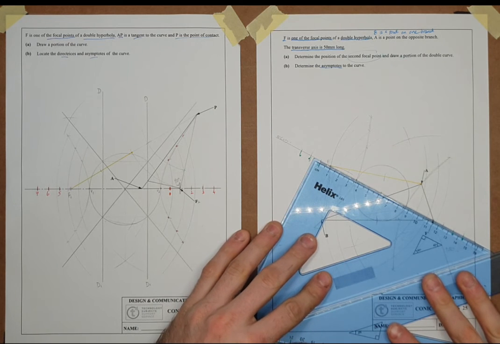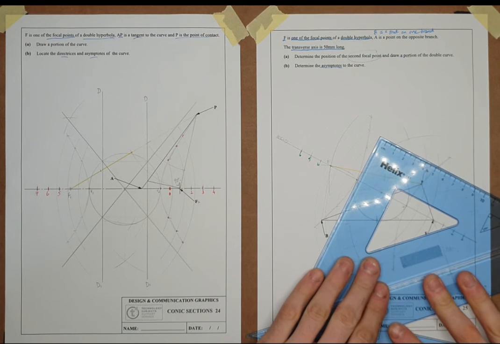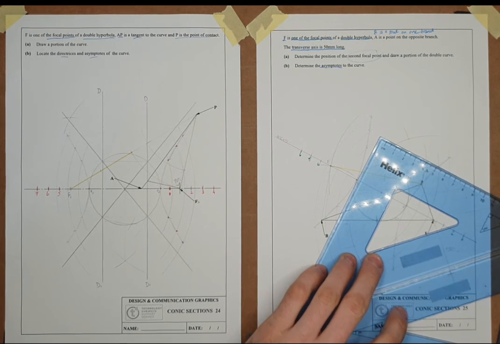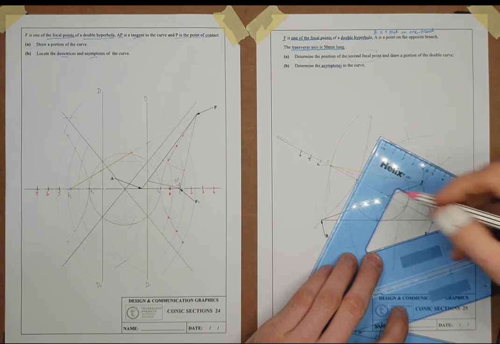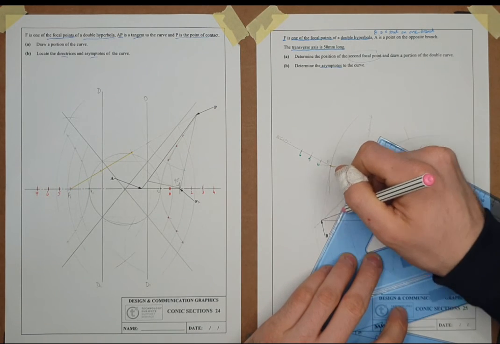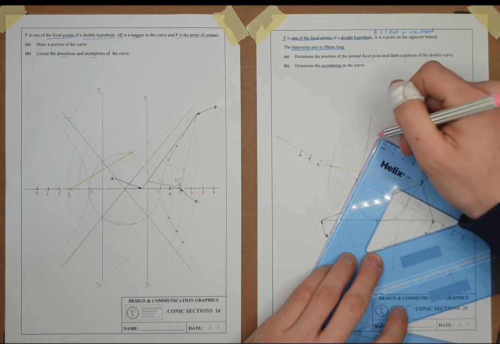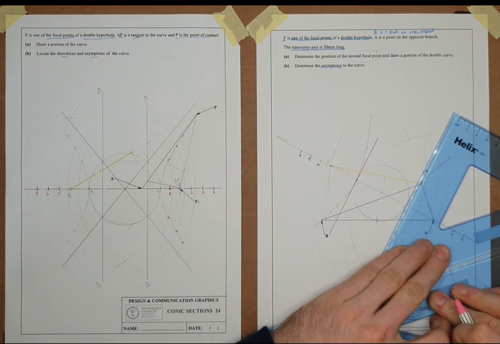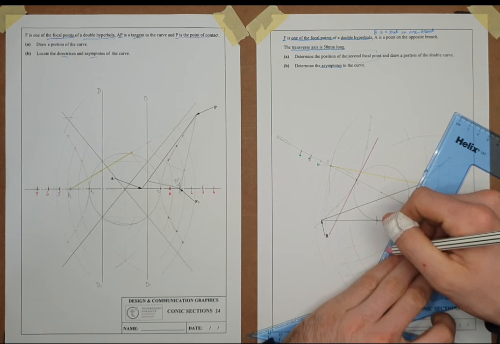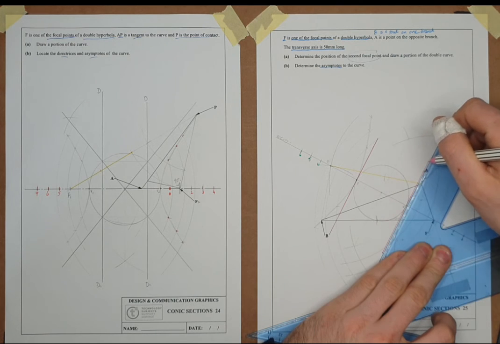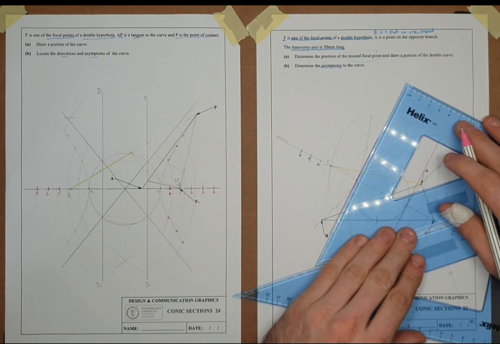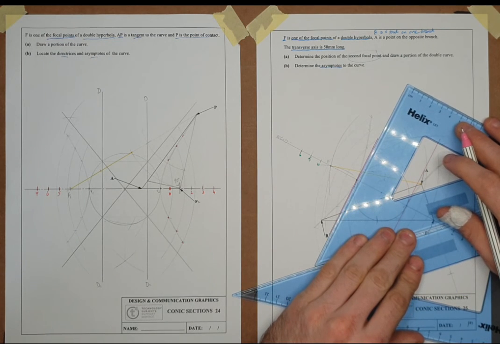and perpendicular to the axis. So a line, let's do this with a colour. Set up a line perpendicular to the axis here and here. So there's our two lines through the vertices perpendicular to the axis.